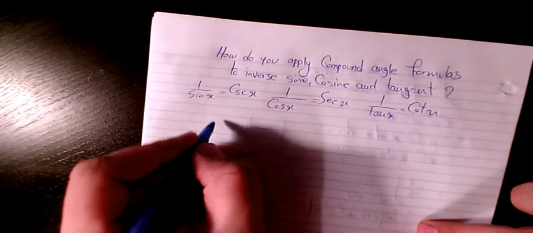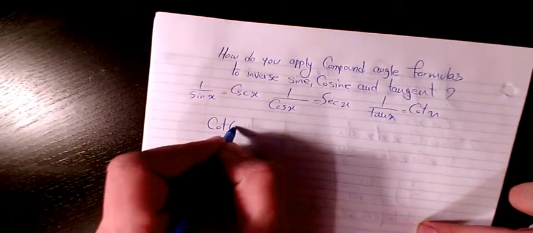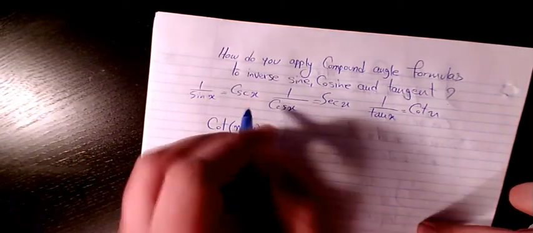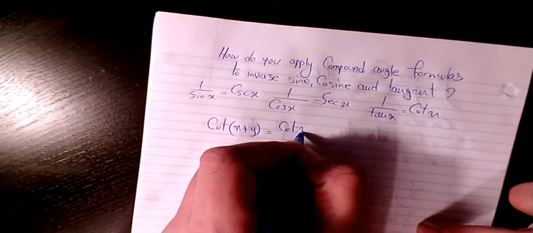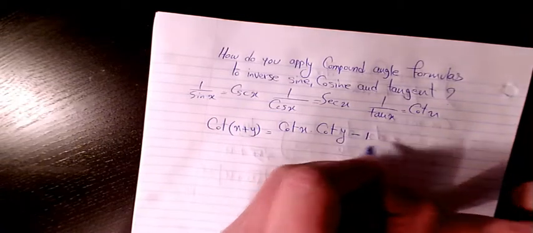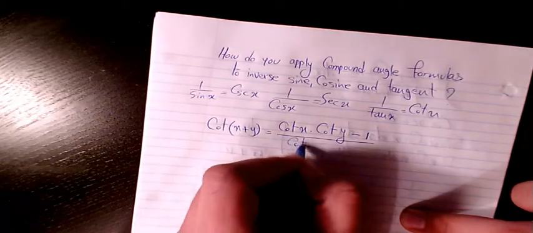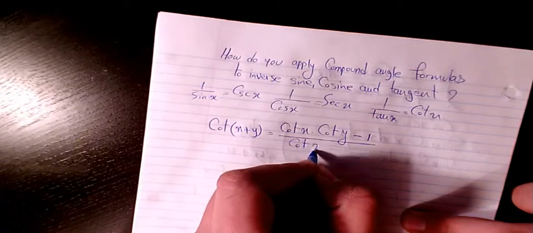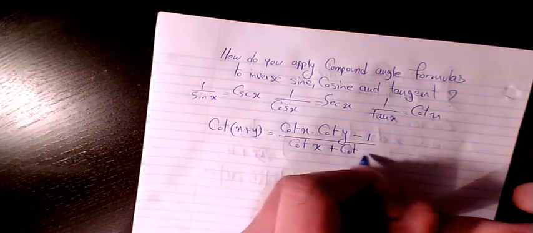So if I want to write cotan x plus y, it will be cotan x times cotan y minus 1 divided by cotan x plus cotan y.